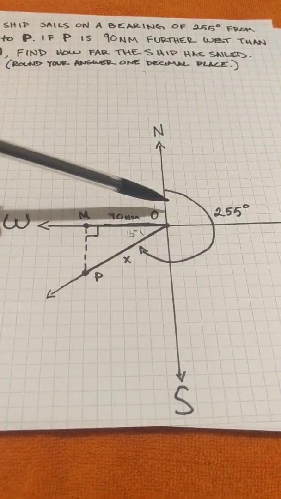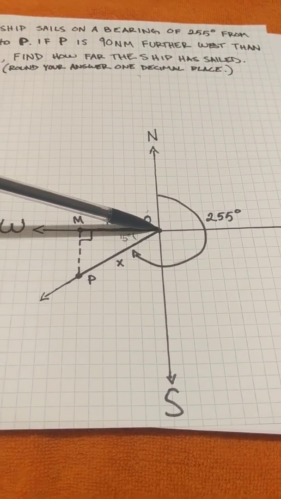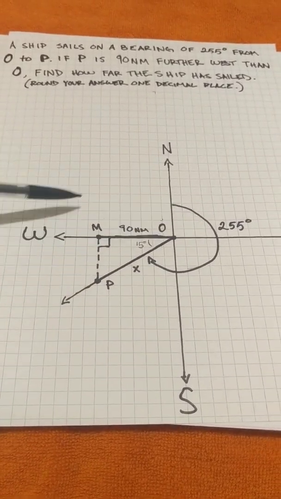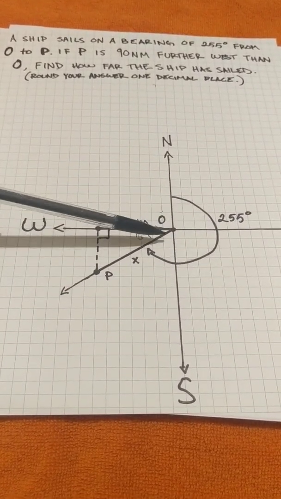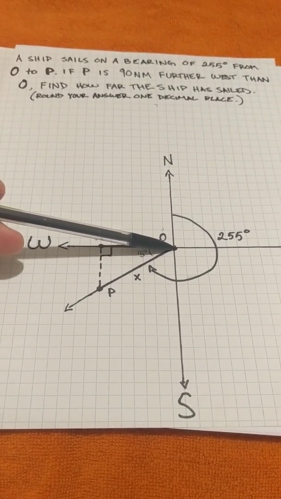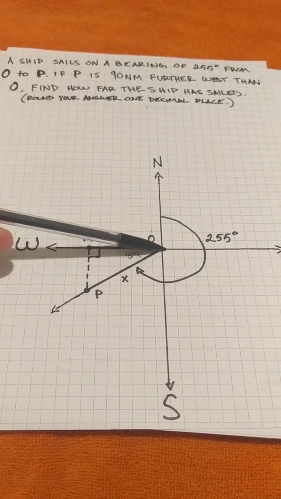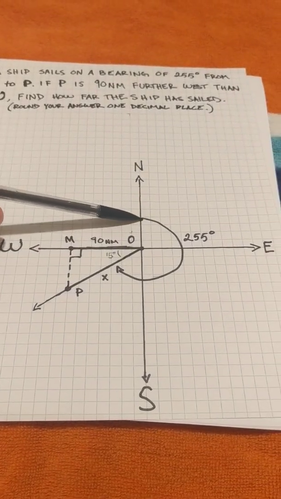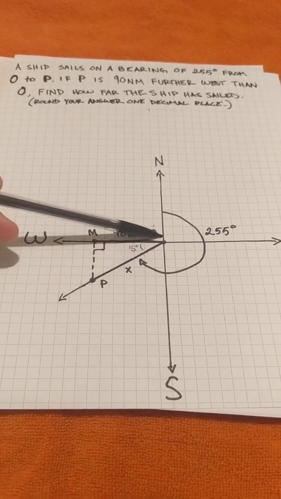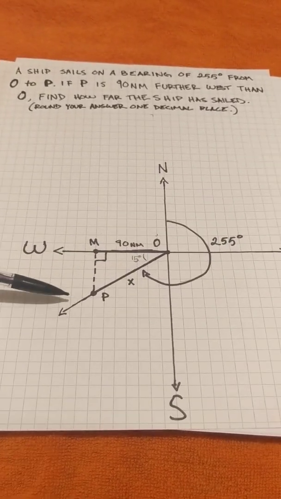So first we're going to want to find the point of origin, which is represented by O in this word problem, and we're going to draw a compass around it and label it north, south, east, and west. Then we're going to want to put the bearing on here, and like I was saying, it starts at north and it moves in a clockwise direction, so measure around 255 degrees and draw your line out.